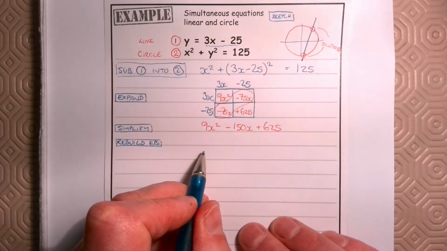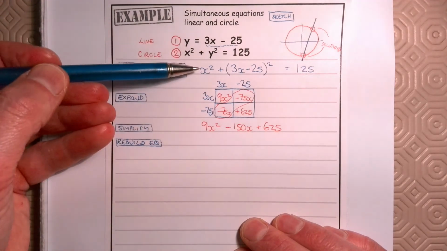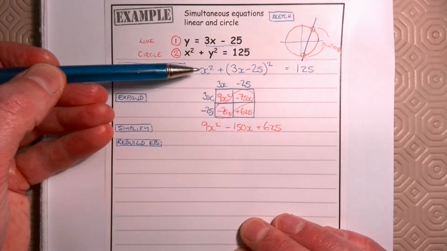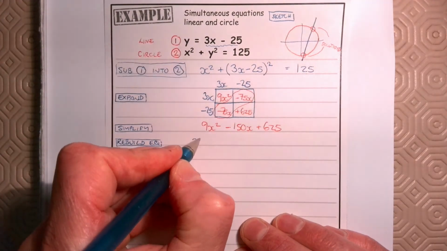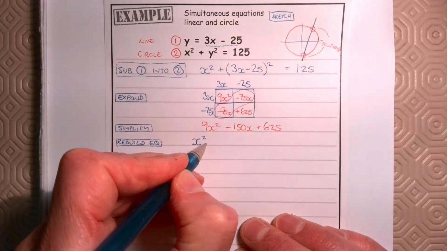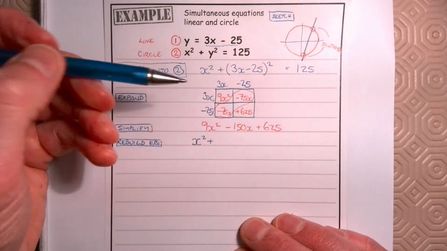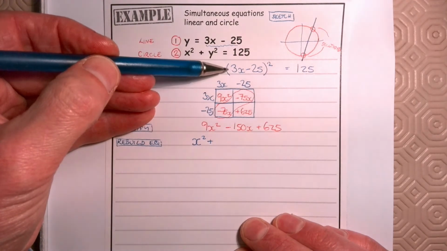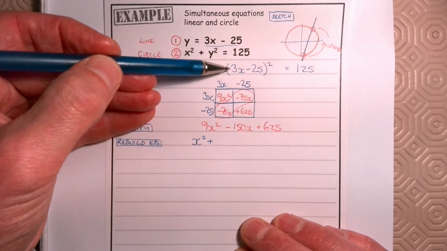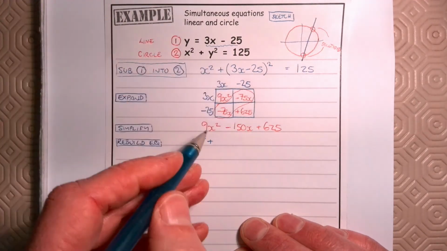So what we had, if we go back up to where we started from, we've got x squared plus, now we have the double bracket, the bracket that was squared. Now we've expanded that, so we just need to write all that in.